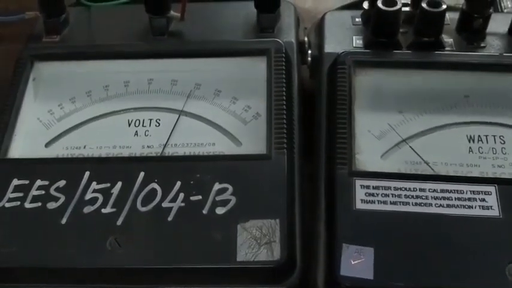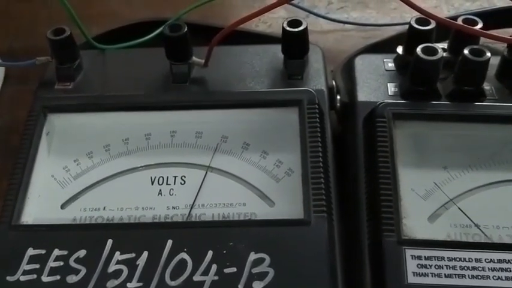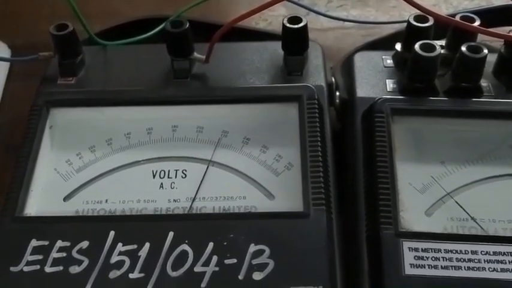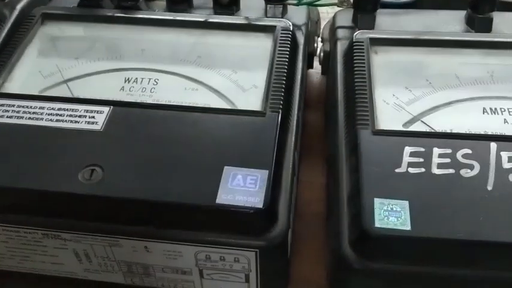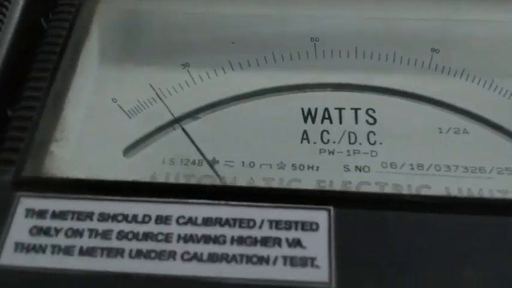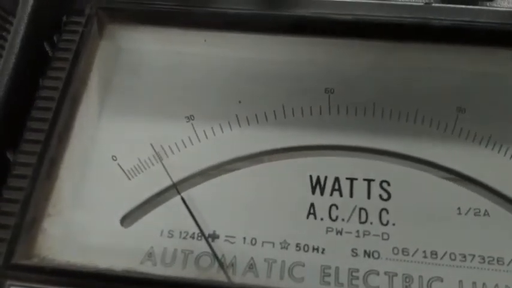Here I set the voltage 220 volt and check all the readings. Now it is 220 volt. Now I check the reading of wattage. Here it is 18 into 2 watt.